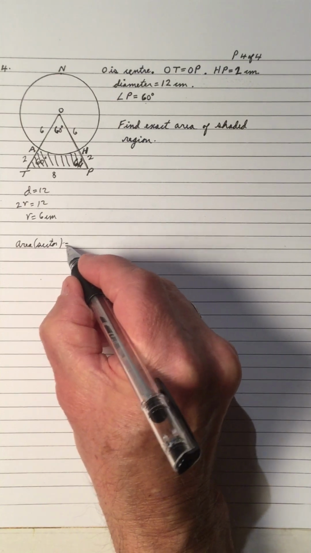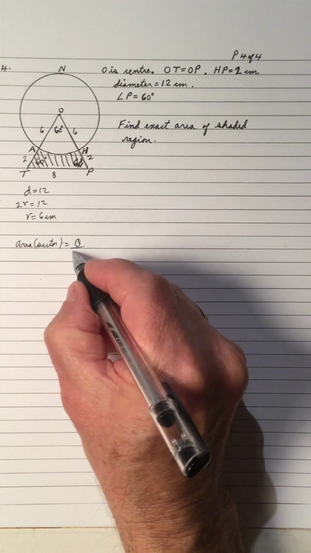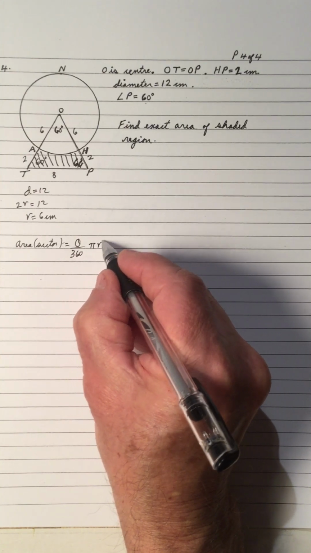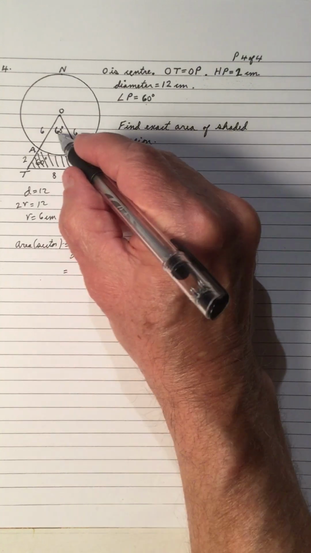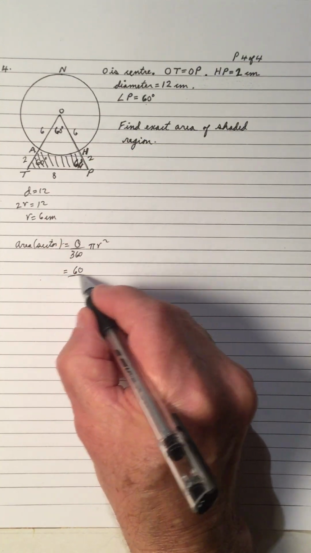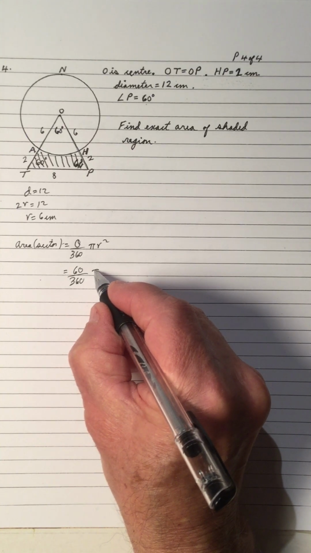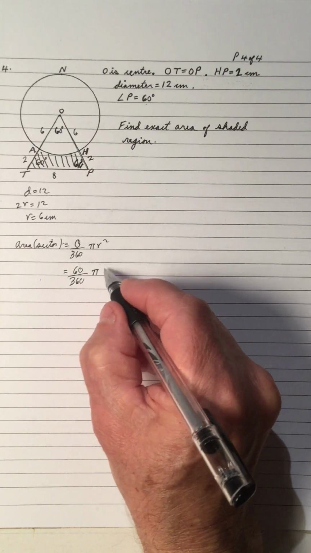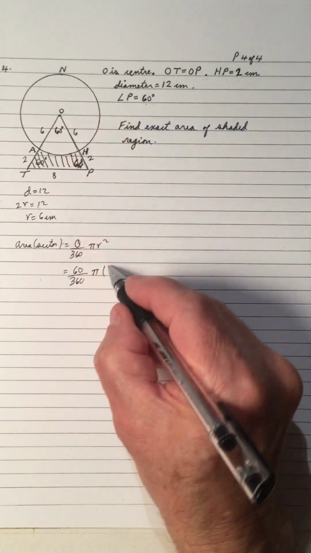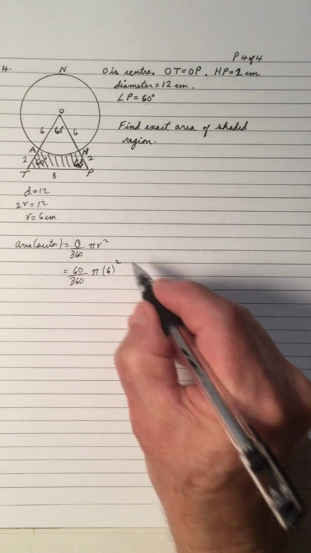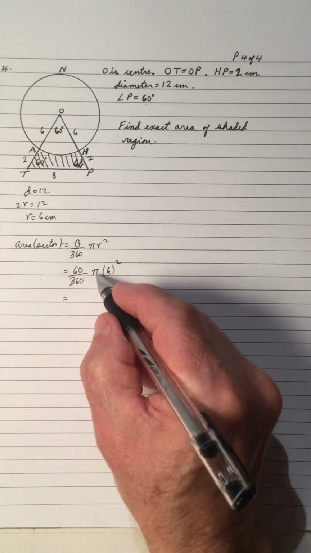The area of the sector is theta, the central angle, over 360 times pi r squared. So the central angle is 60, so 60 over 360, times pi, and the radius is 6 squared.